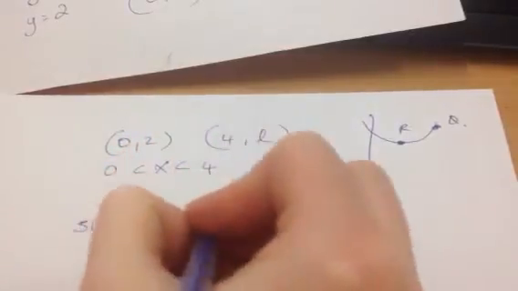I'm looking just at anywhere between 0 and 4, because some of my function is actually decreasing, but from here to here on my diagram, they want me to prove that it's increasing.